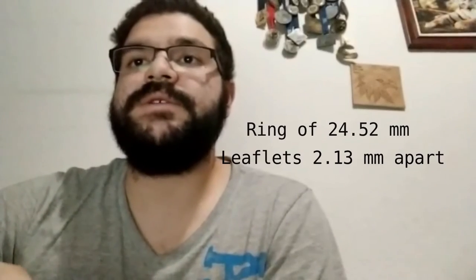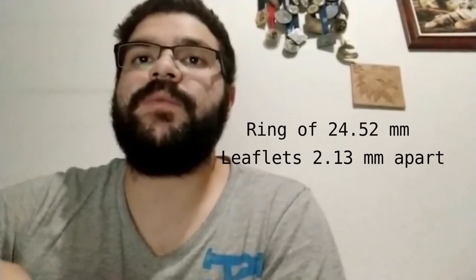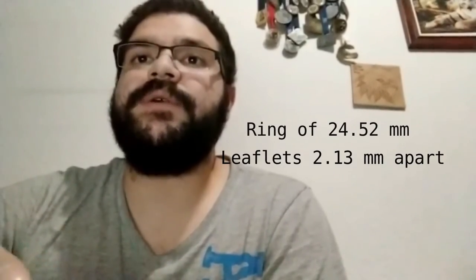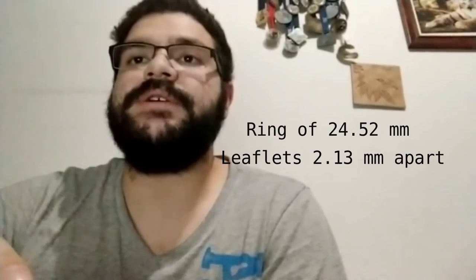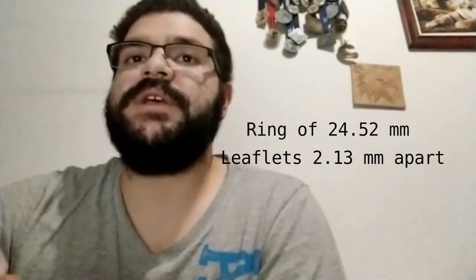For the third simulation, for the bileaflet valve, an approximation of the Medtronic Advantage model was used, with the same parameters from the previous simulations. For this bileaflet model, a ring of 24.52 millimeters was used as a base, and two leaflets were placed parallel to the artery and 2.13 millimeters apart to simulate the stage of a completely open valve.